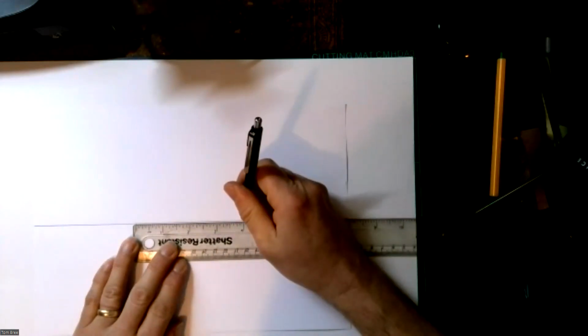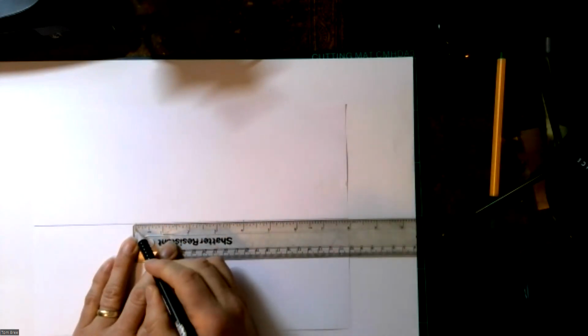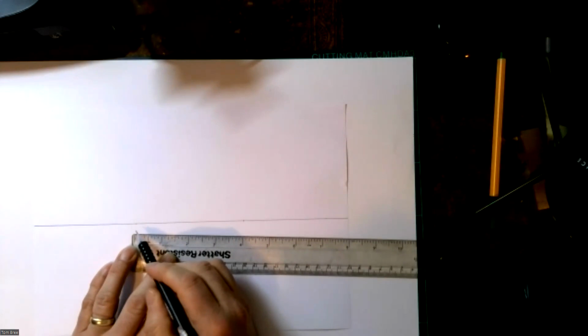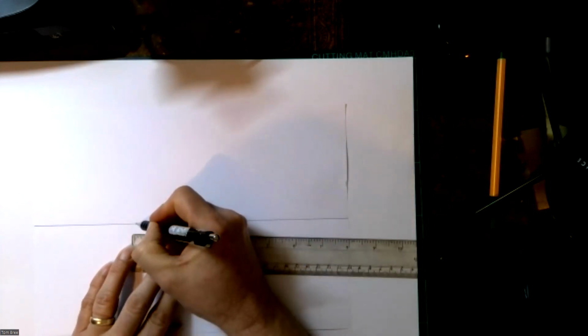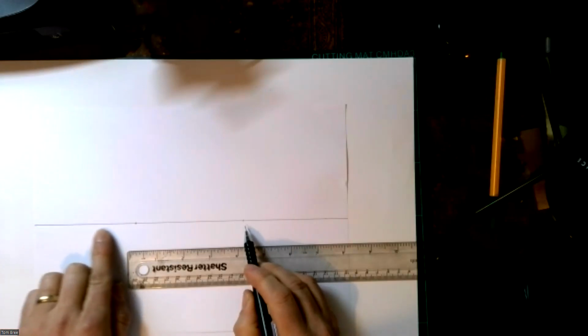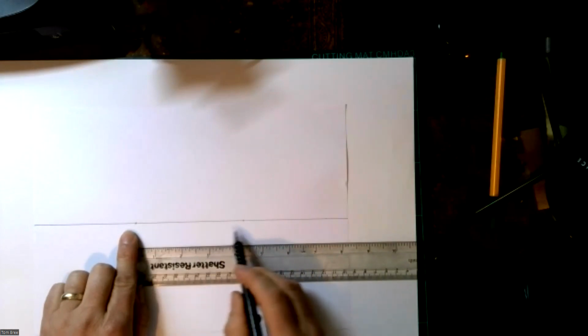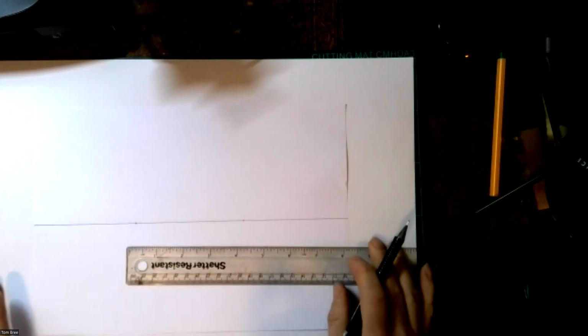And then I'm making another mark 4 inches along from that first mark that I made. So you should have these two little marks here. Like I say, 3 3/4 inches from the edge of the page to here, and then 4 inches along that. And that just centers it within the page nicely.